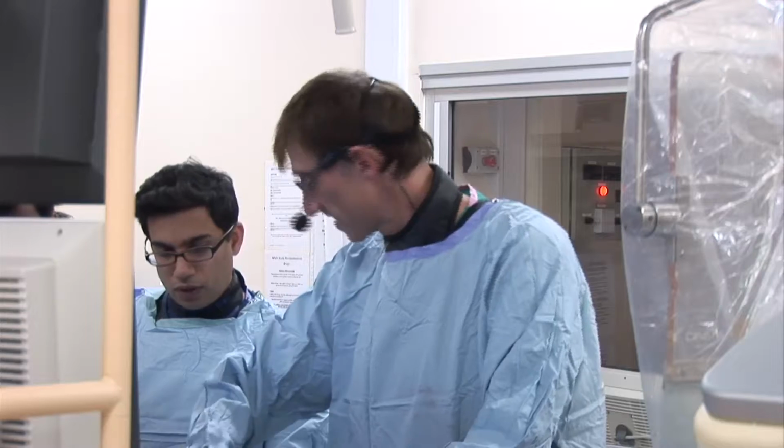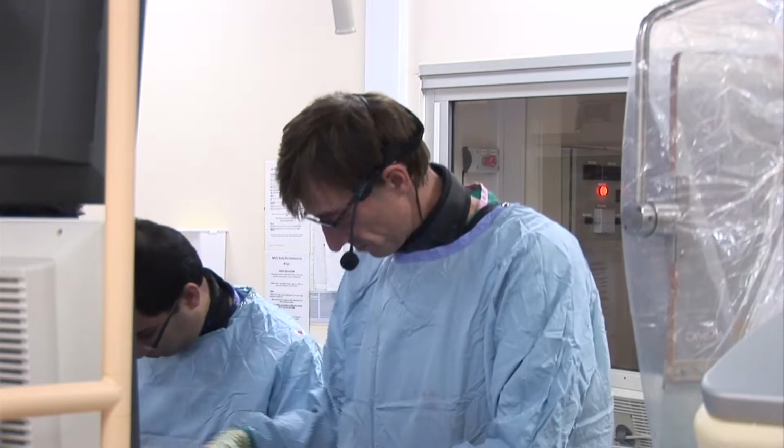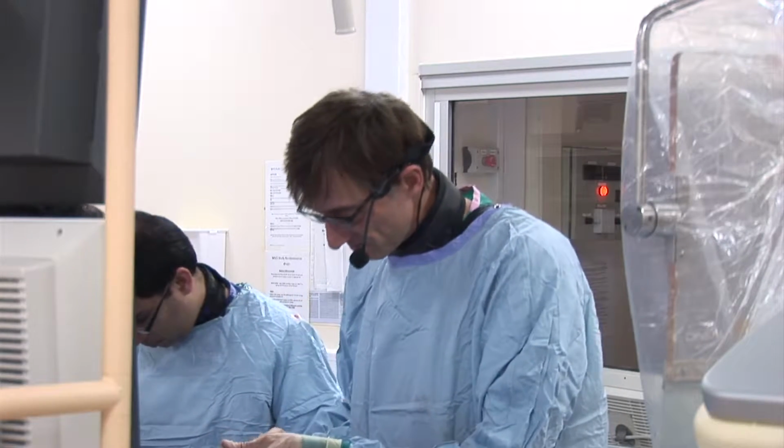Now, there are two ways to cross this blockage. One is to push the wire through the material in the middle of the vessel, and the other is to cross into the wall of the vessel and create a track in this tissue plane before re-entering the vessel lumen on the other side of the blockage. This is called a so-called dissection and re-entry technique. In addition, either of those two techniques can be used moving forwards through the blockage, called anterograde, or moving backwards from the feeder collateral vessels, called retrograde.